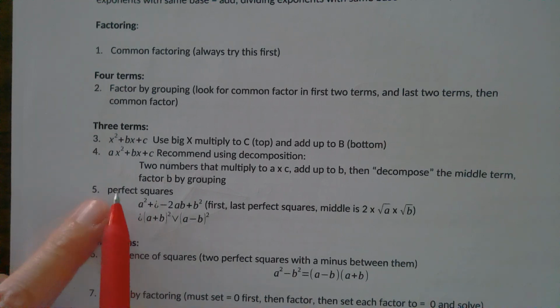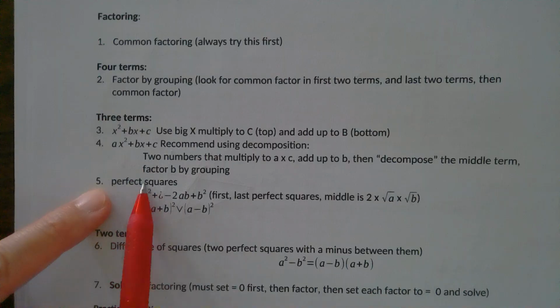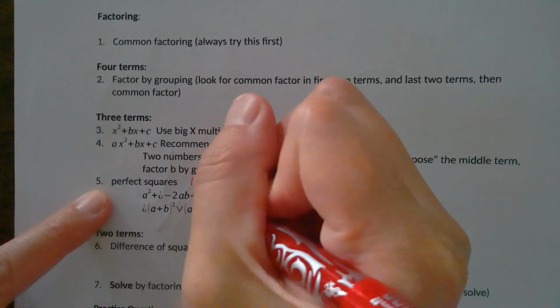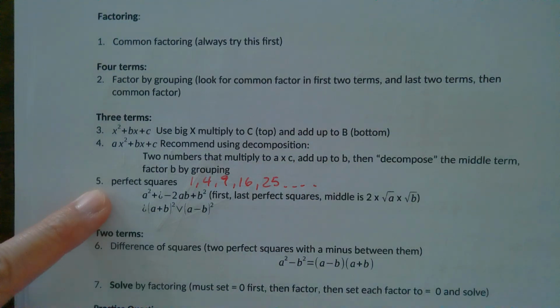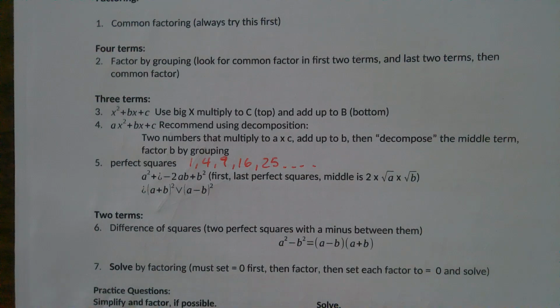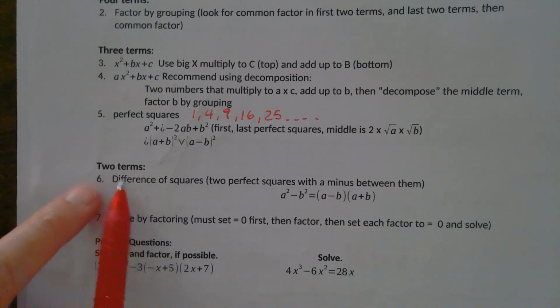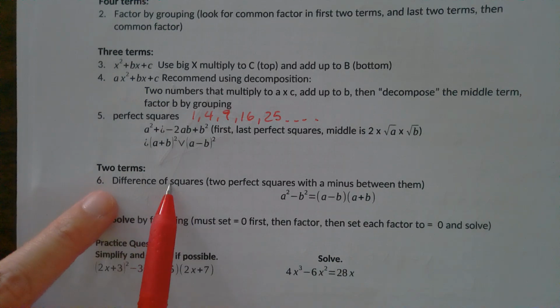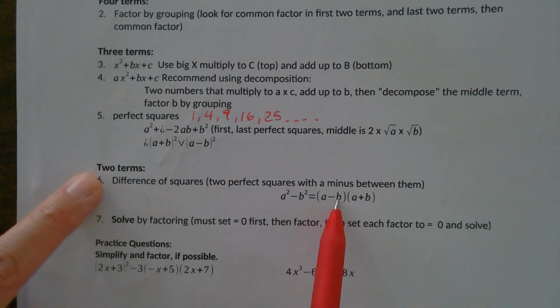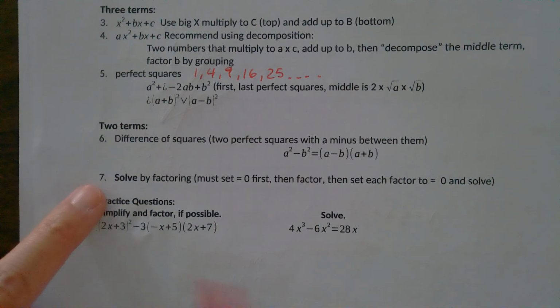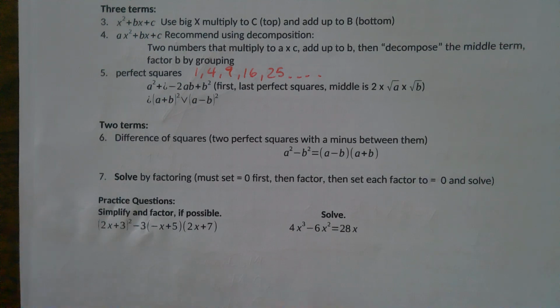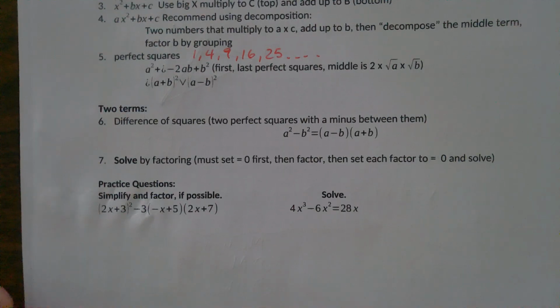The last type is perfect square factoring. When you see numbers like 1, 4, 9, 16, 25, these perfect square numbers, you should do perfect square factoring. The other one is called difference of squares. When there are 2 terms, one is minus, one is plus. And lastly, if it asks you to solve by factoring, it means set it to 0 first and then factor, and then set each of the brackets to 0 to solve, which we will do right here.